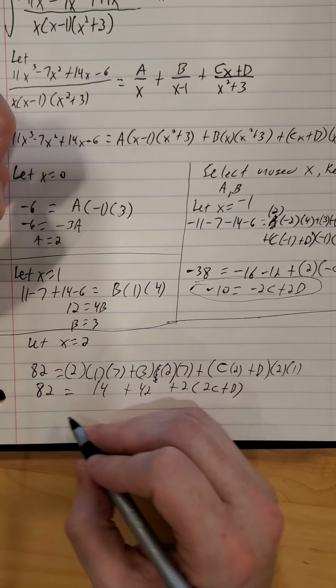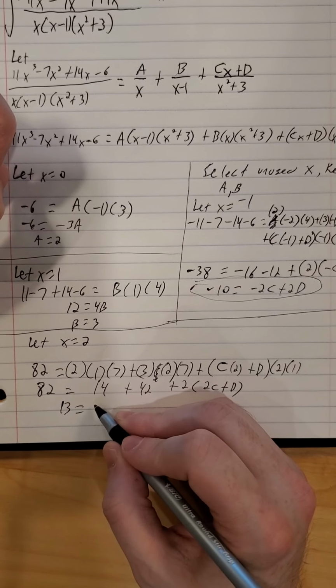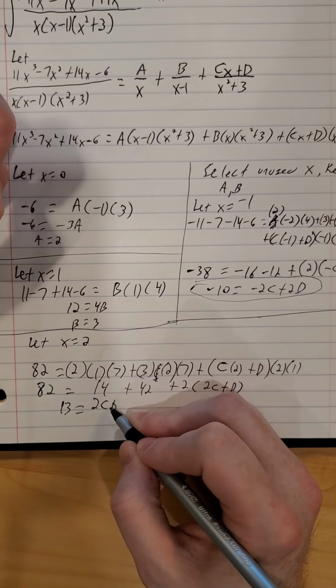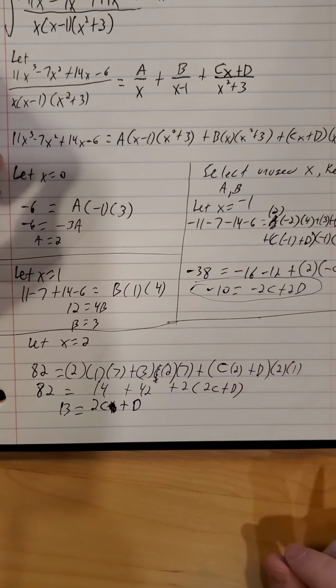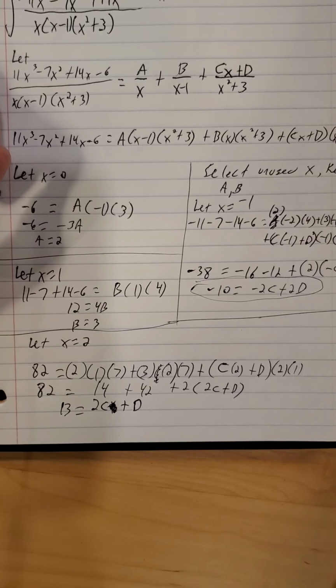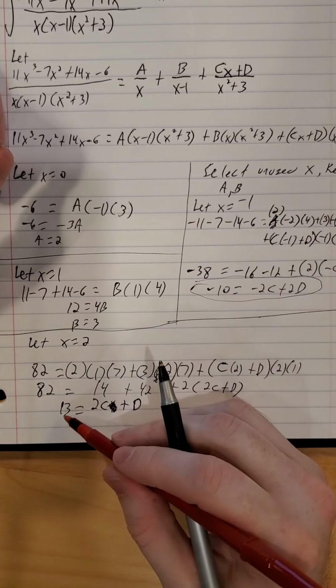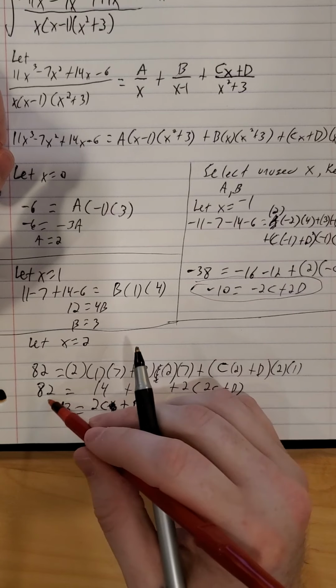So we get 13 is worth 2c plus d. So this is a 13, a 1, 3, not a B as in Bravo.